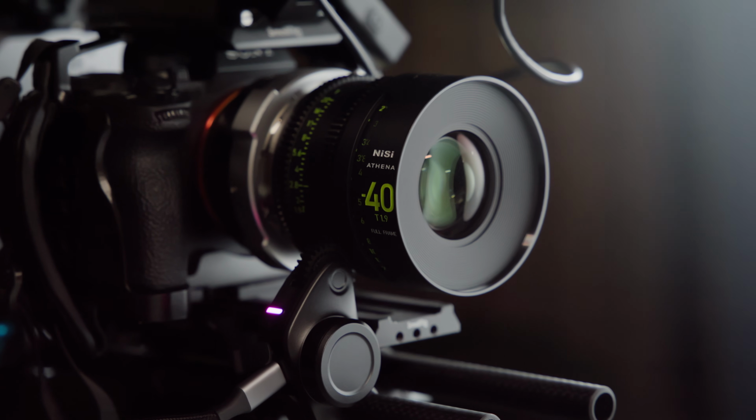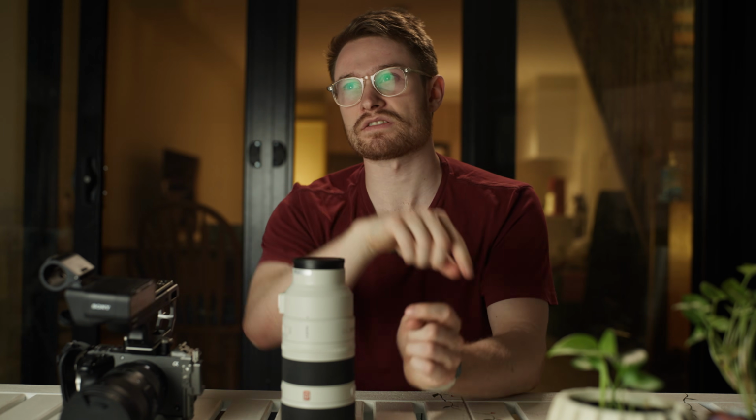This is the 40mm Nisi Athena, and this is what it looks like on full frame. It's like 1.2 meters in front of me, whereas on this one, I would have to put the camera way further back just to have this same framing, and even then it would look a little bit different because the distance to subject would change the compression and all that sort of stuff.